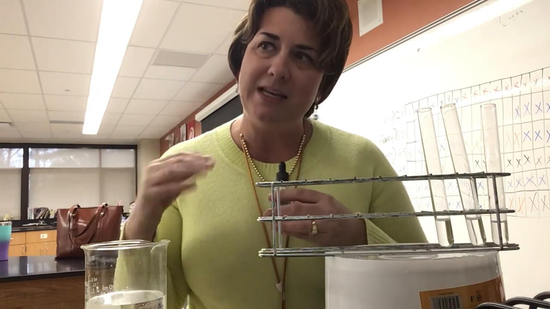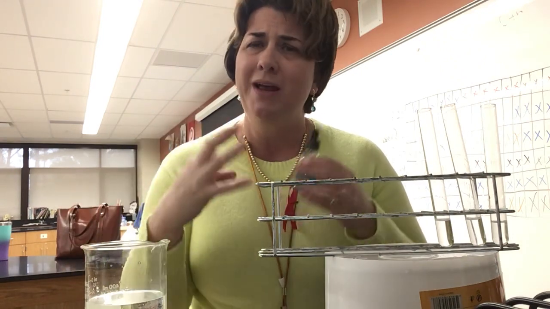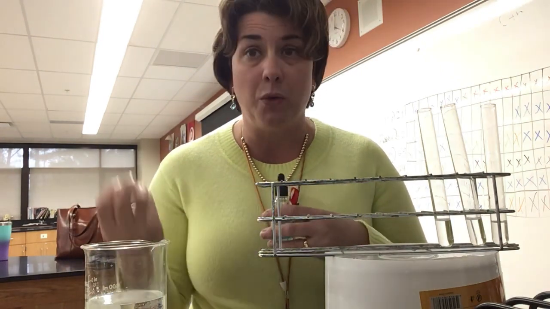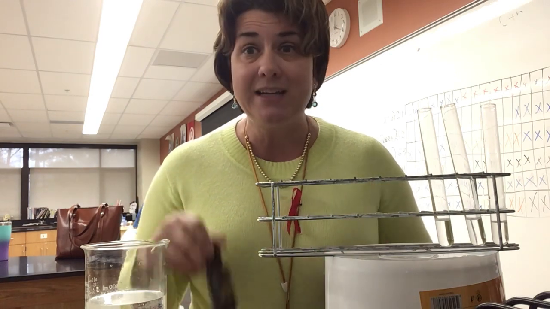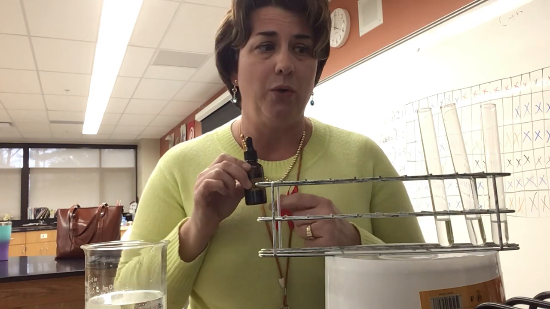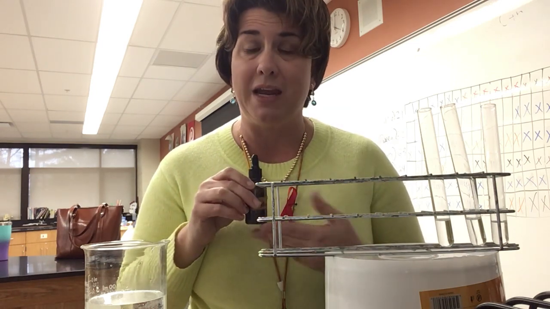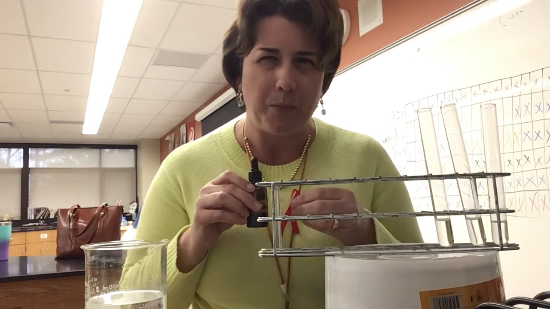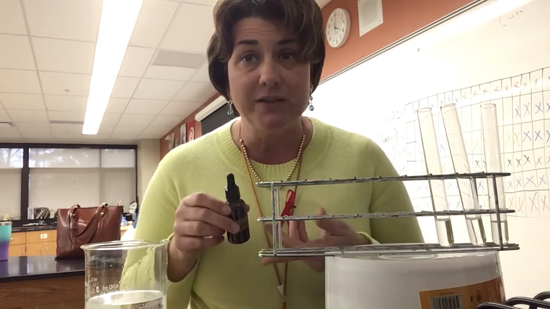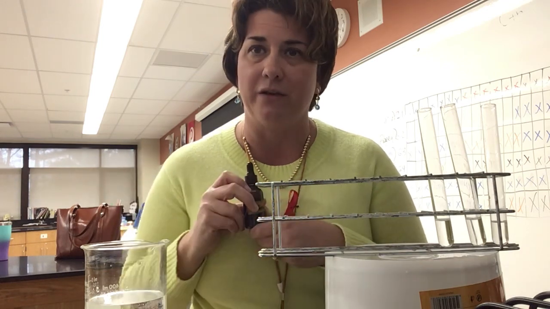And if we see the color change from blue to an orange or a yellow, we know we have sugar present. The second test we did was iodine. Iodine tests for starch. So if starch is present, a positive result will show me a black or purple color change. If there is no starch present, it will remain gold, which is the color of iodine.